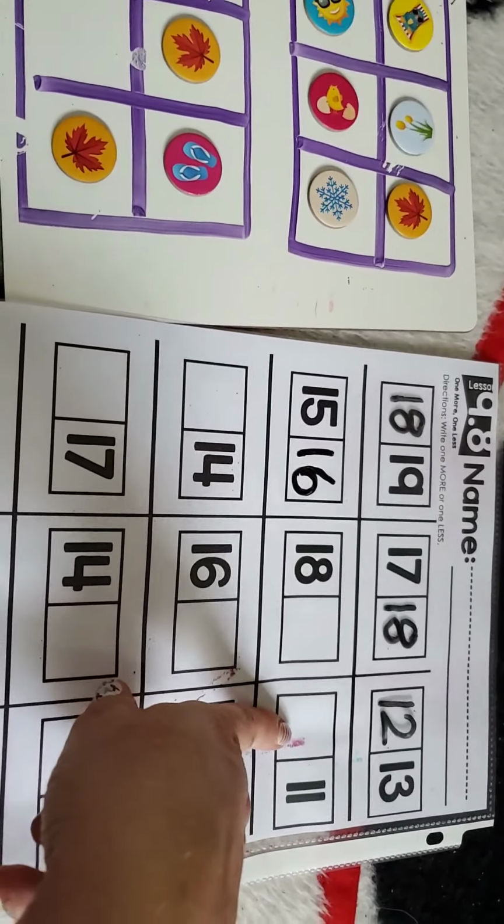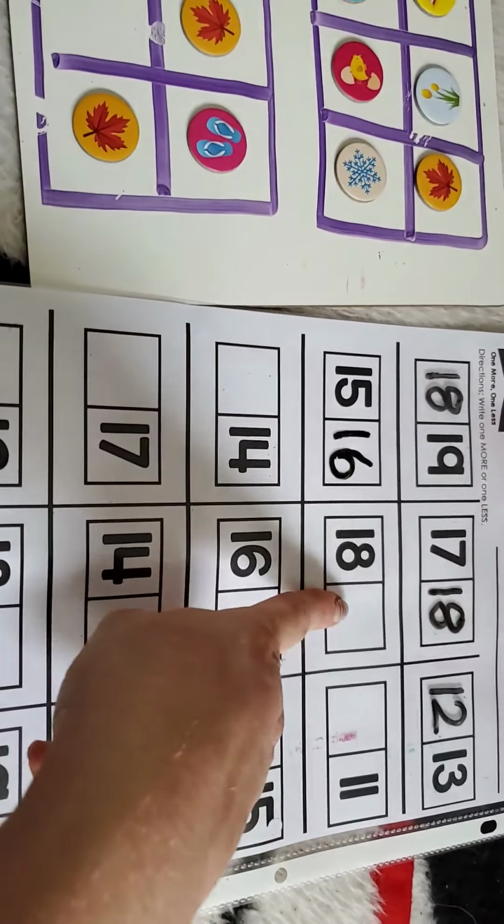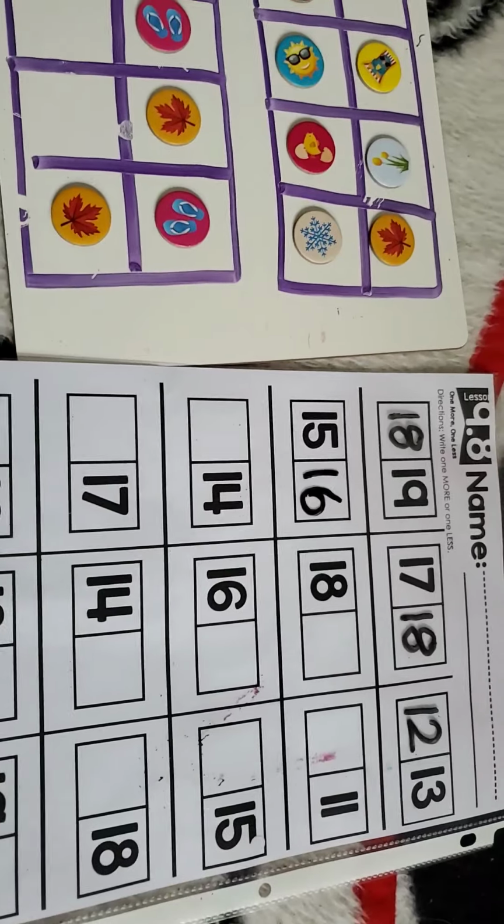Okay, let's go ahead and do this one, 18. And then I'm going to have you do this one, okay? So it's one more and one less. So I'm going to give you a few seconds to do one more and one less, and then we'll do it on our tens frames together to see if you got the right answer. Go ahead and try it.